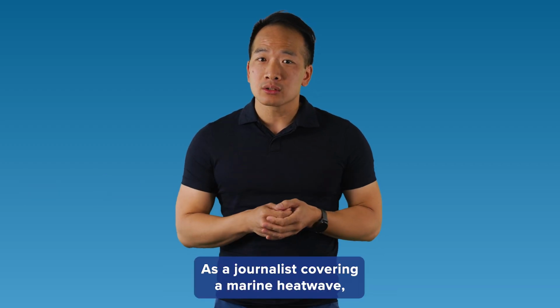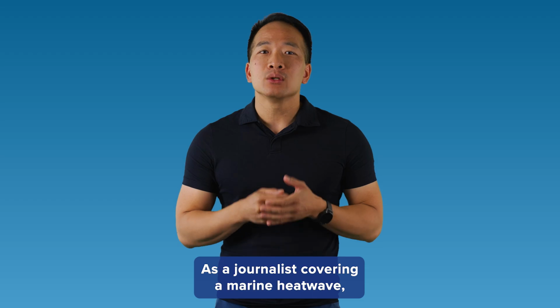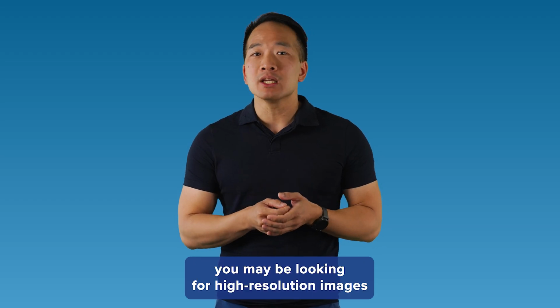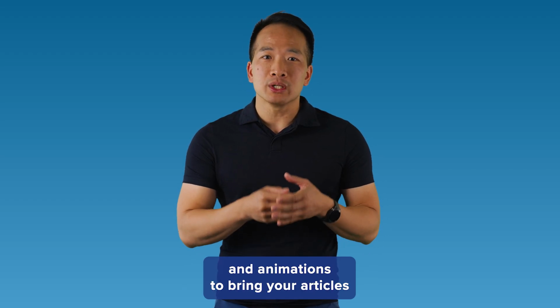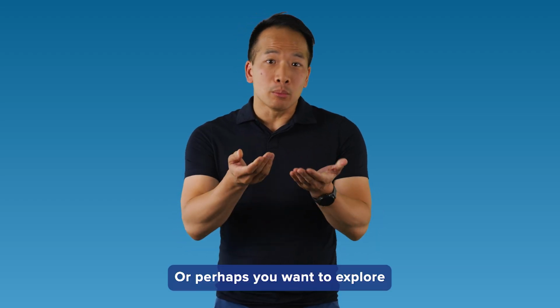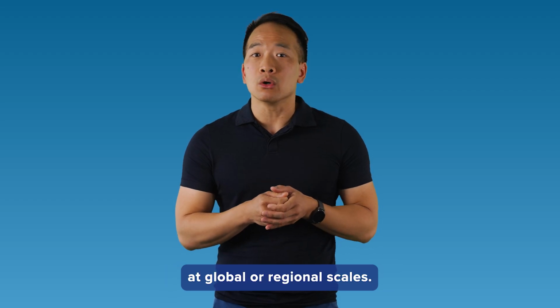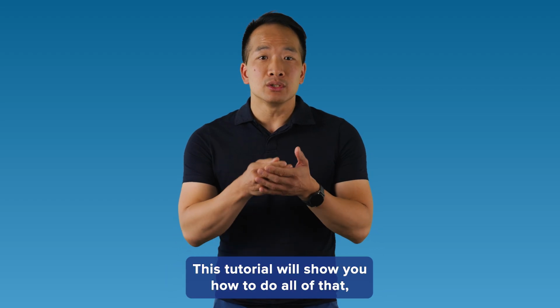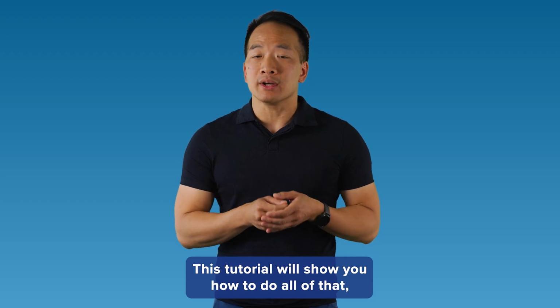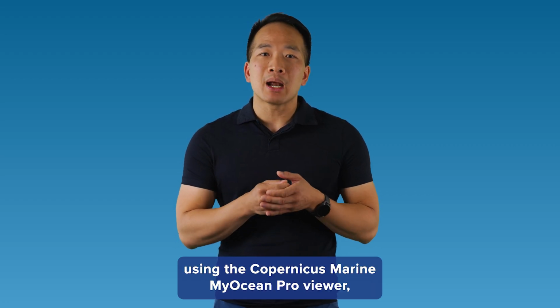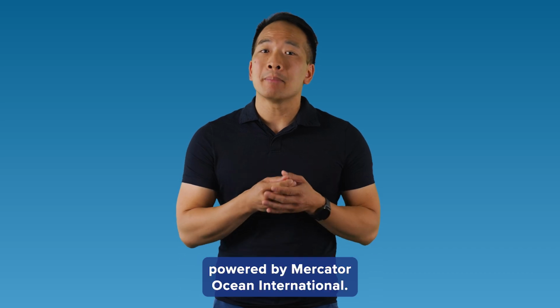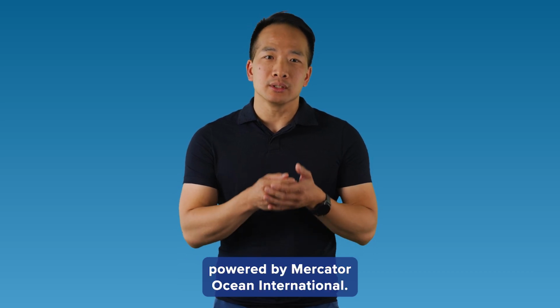As a journalist covering a marine heat wave, you may be looking for high-resolution images and animations to bring your articles or your video segments to life. Or perhaps you want to explore sea surface temperature changes at global or regional scales. This tutorial will show you how to do all of that using the Copernicus Marine MyOcean Pro viewer powered by Mercator Ocean International.